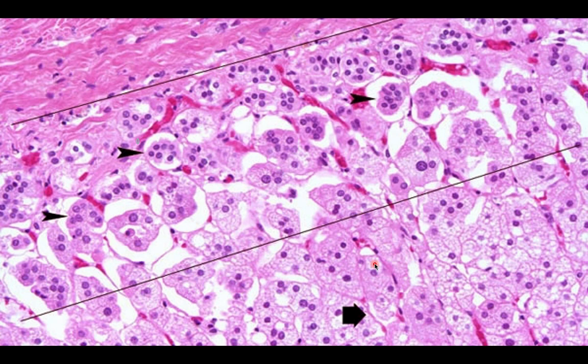The layer just beneath the capsule is the zona glomerulosa. We call it glomerulosa because it resembles the glomeruli. You can see here, it really resembles the glomeruli within the kidney.